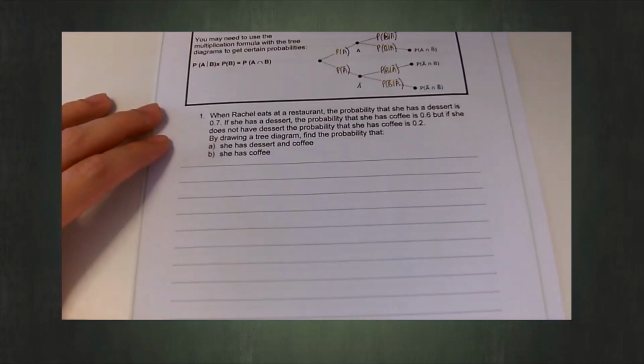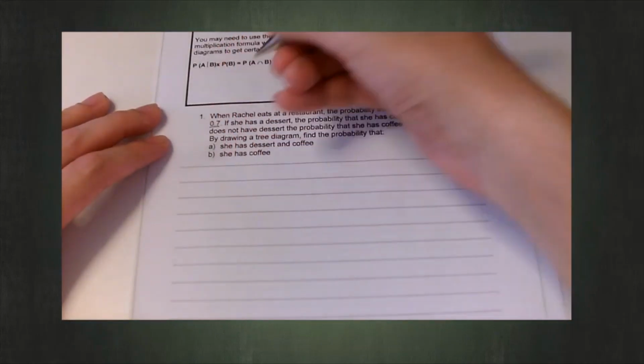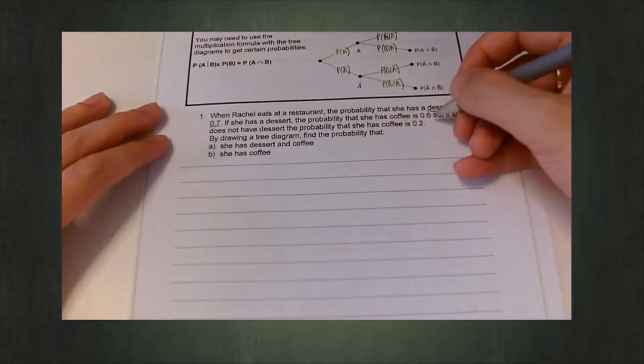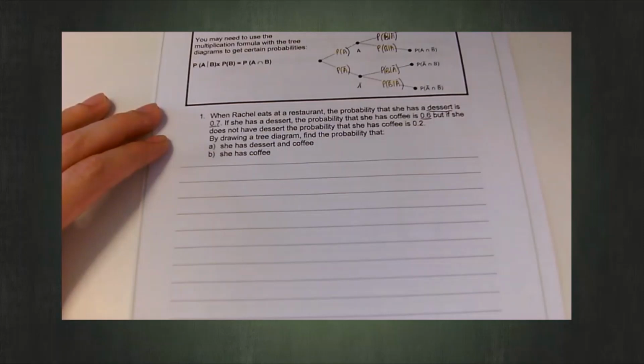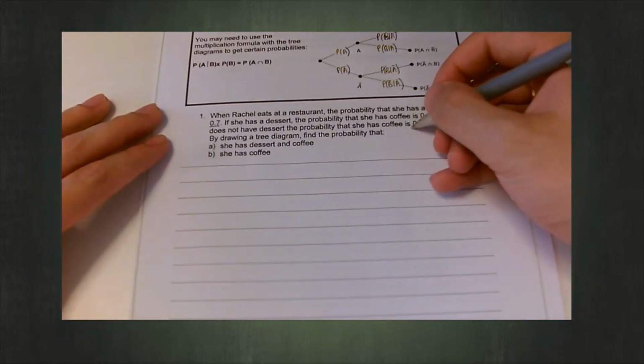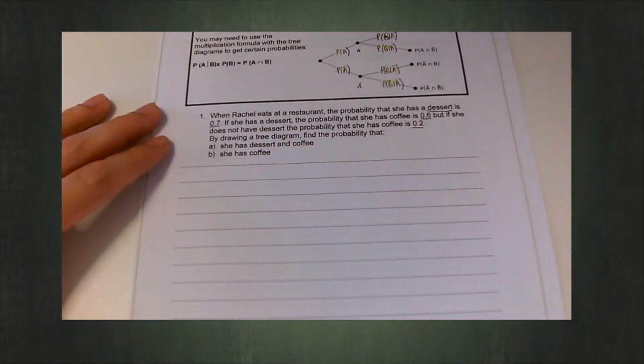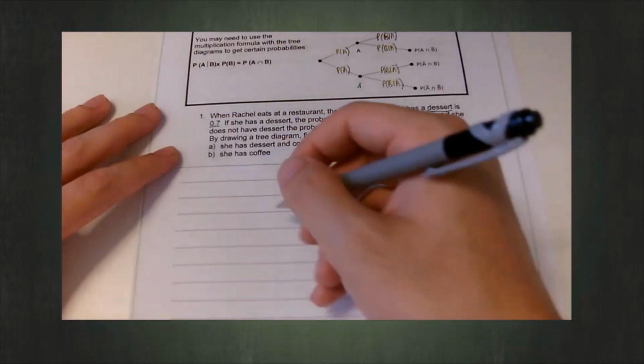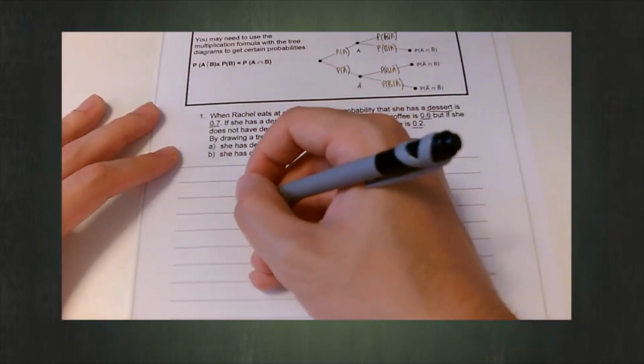So we've got Rachel, she eats at a restaurant. The probability that she has a dessert is 0.7. If she has a dessert, the probability she has a coffee is 0.6. But if she does not have dessert, the probability that she has coffee is 0.2. You've got to read the language here. If she doesn't have dessert, or does she have dessert? First of all, let's draw a tree diagram, and then we'll look at these two questions.